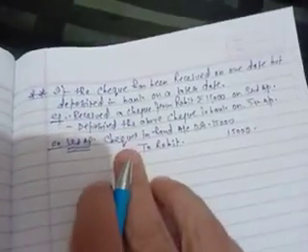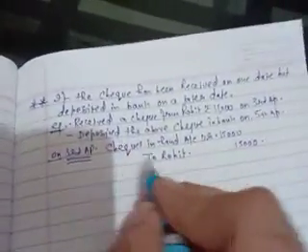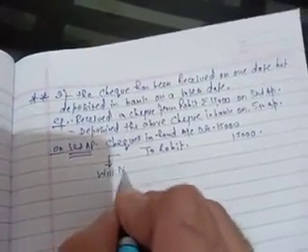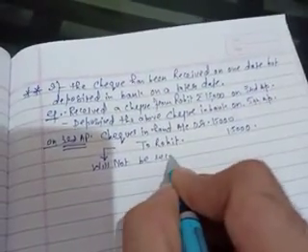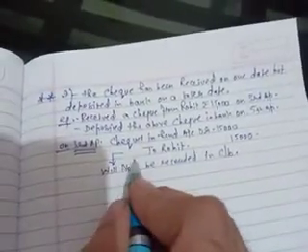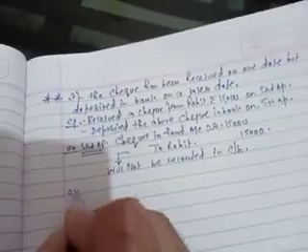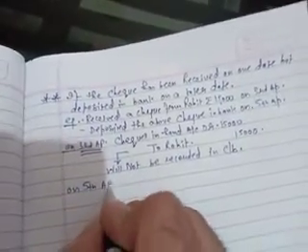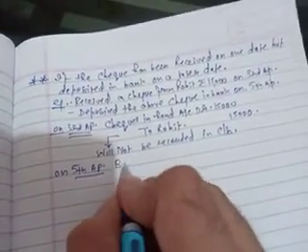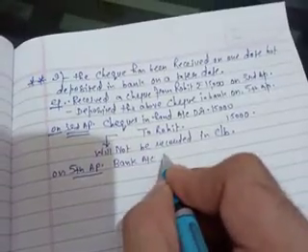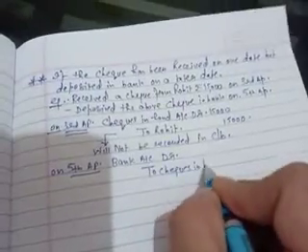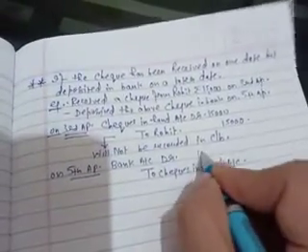So obviously no cash and bank are involved, so on 3rd April this entry will not be recorded in the cash book. But on 5th April, when we actually deposit the check into bank, the journal entry for that will be bank account debit to checks in hand account 15,000.